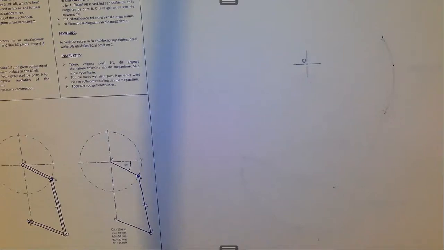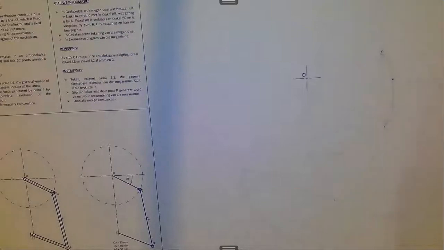Right, what is it that we are supposed to do? Draw to scale 1:1 the given schematic diagram of the mechanism, include all the labels, trace the locus generated by point P, which at some point we talked about as a pin located on the link, for one complete revolution of the mechanism. Show all necessary construction. If time permits, of course, we can do this and complete it together.